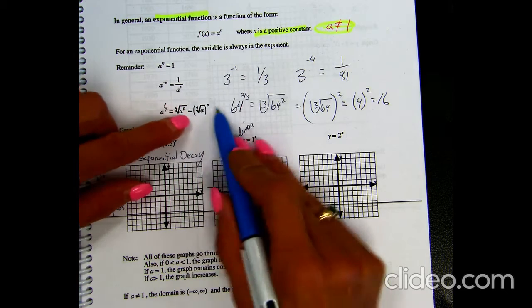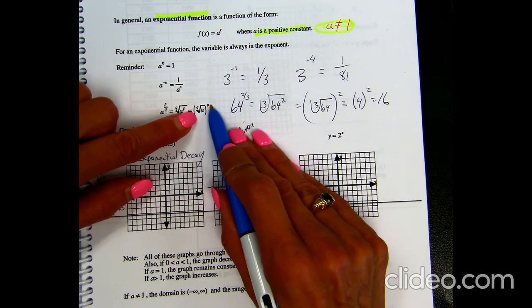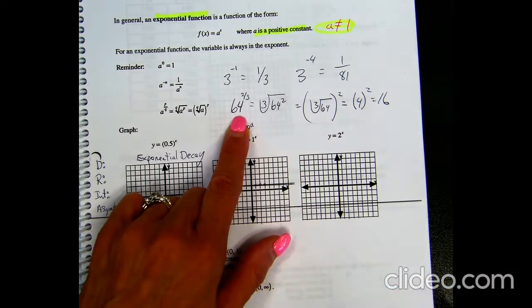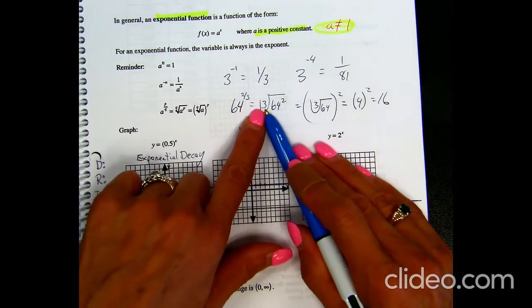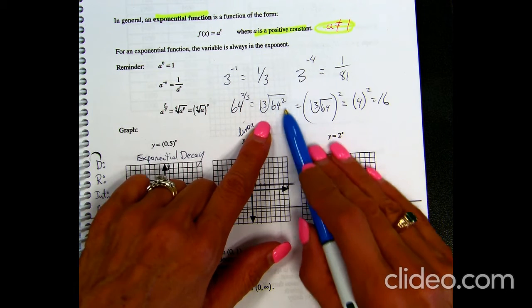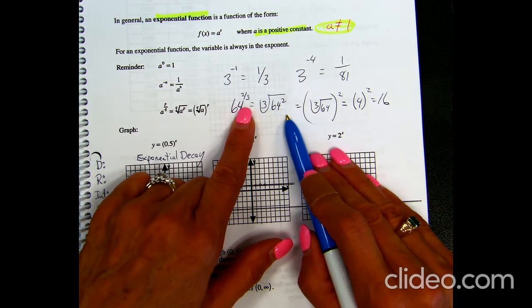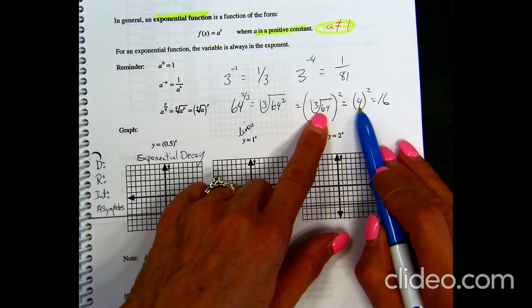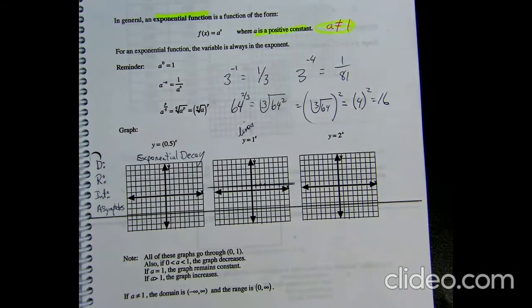It is always going to be easier to take the root and raise the answer to the power. For example, 64 to the 2/3 means you're taking the cube root of 64 squared, which is a really big number, and then you're looking for the cube root of it. It is easier to find the cube root of 64, which we know is 4, and then square the answer.